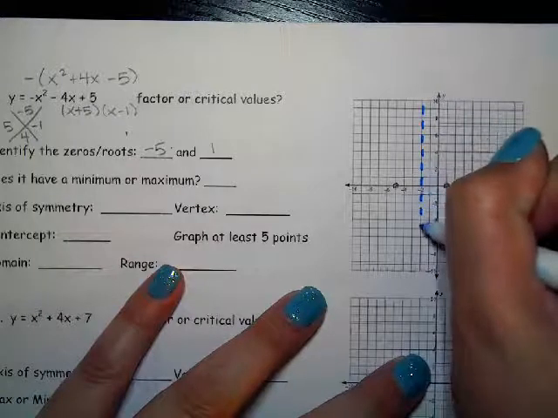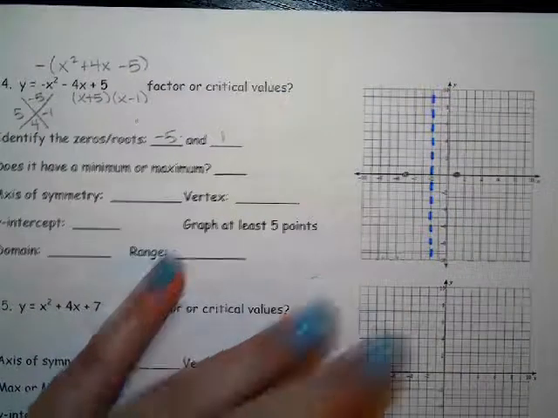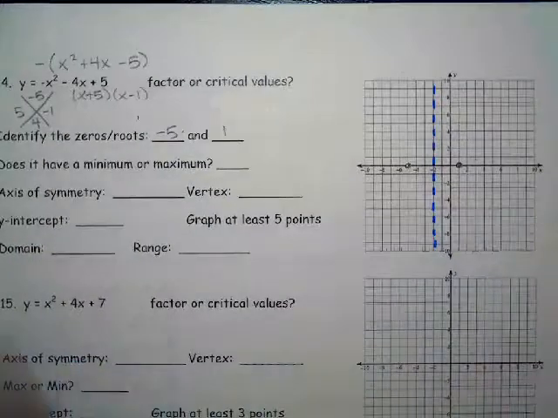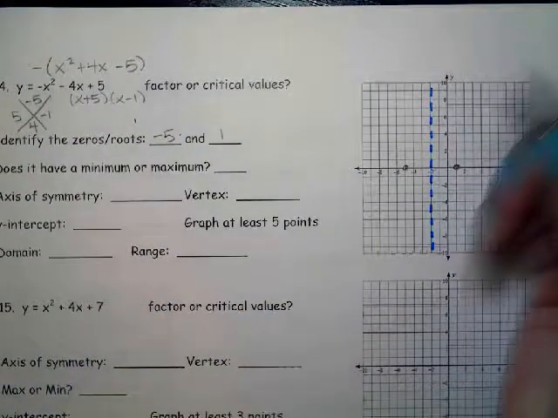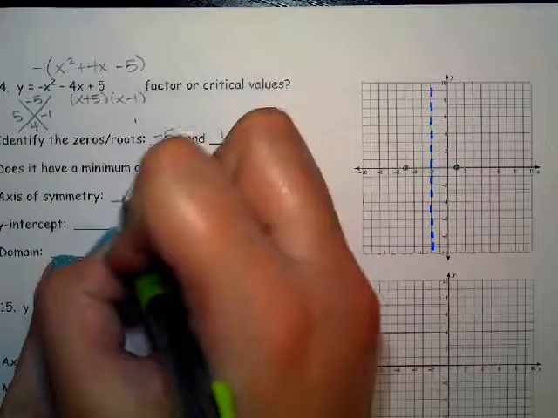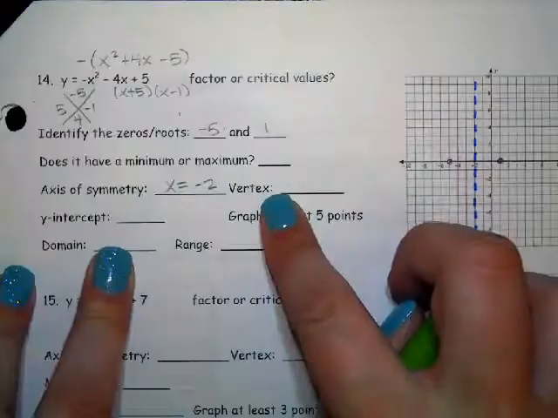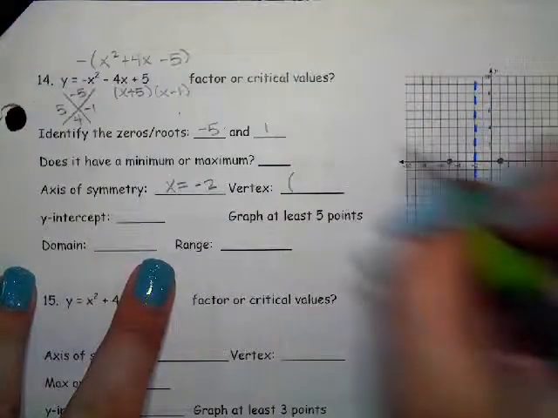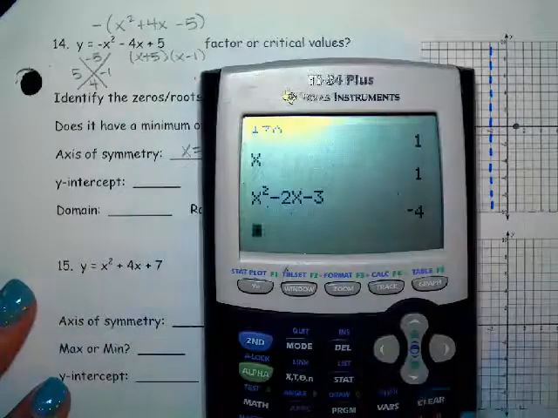So our axis of symmetry is, okay, so what is our x coordinate of our vertex? -2. So I'm going to do -2. I'm going to store it as x.